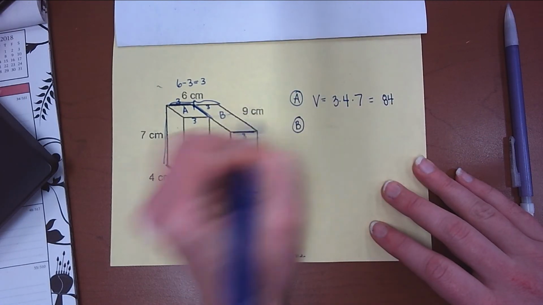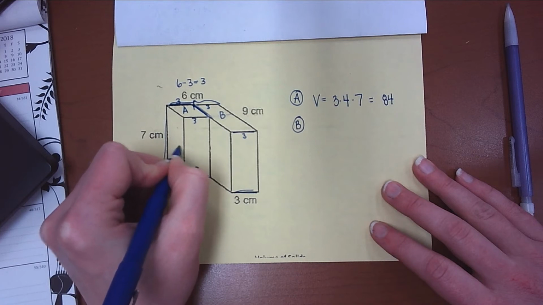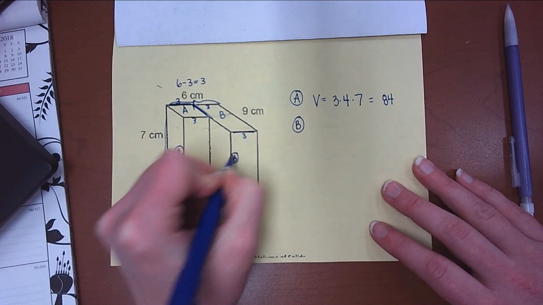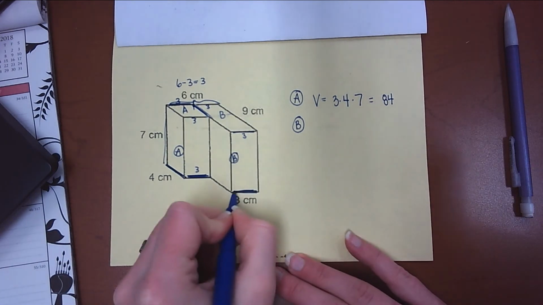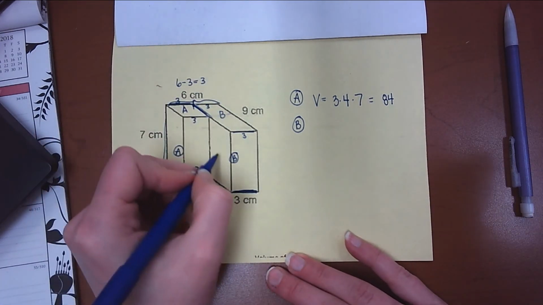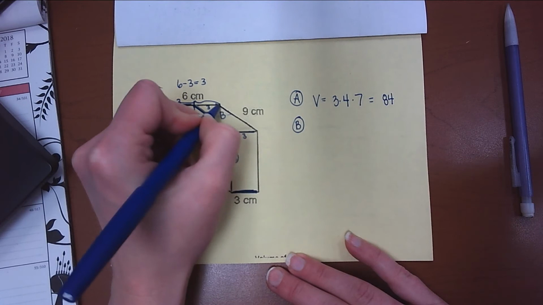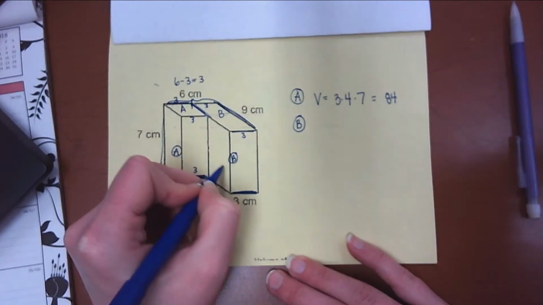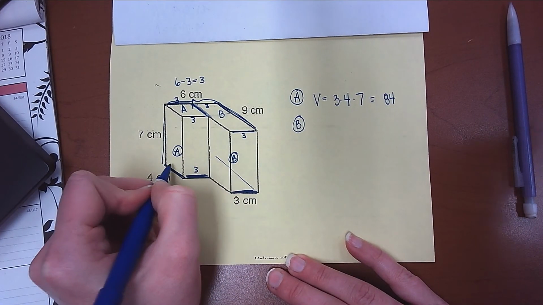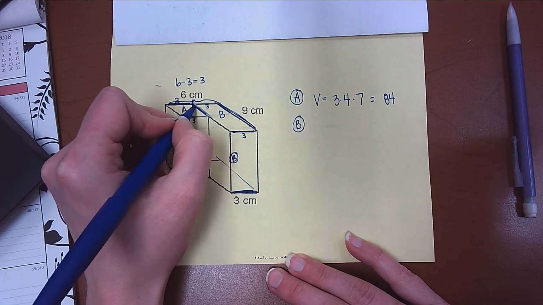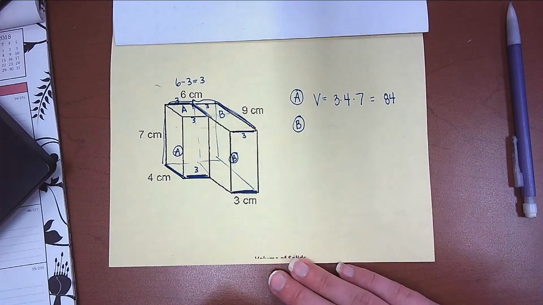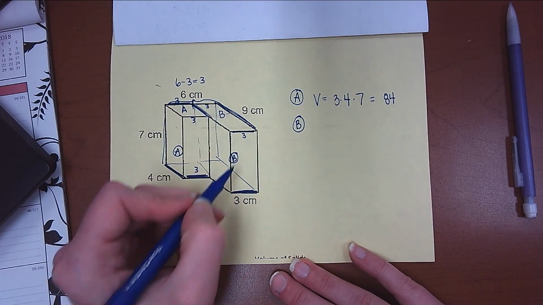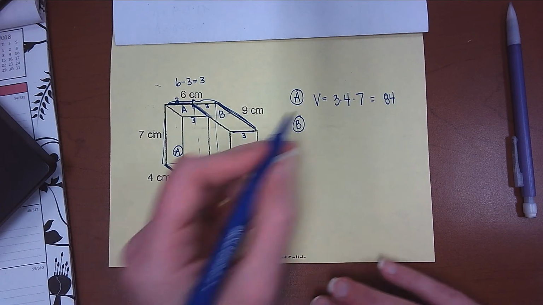The volume of what I'm going to call shape B, so this is A, this is B. I've got length, which is 3, times width. In this case, 9 goes all the way back, so I know that this shape, if I were going to continue, and again, this is just a rough sketch, but this is 9, so this base is 3 times 9.